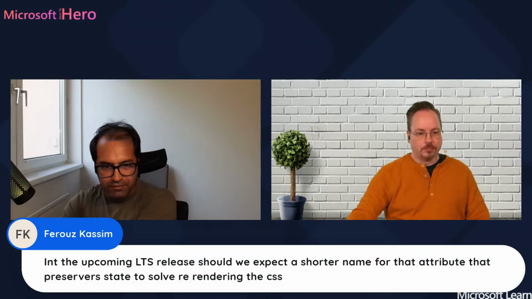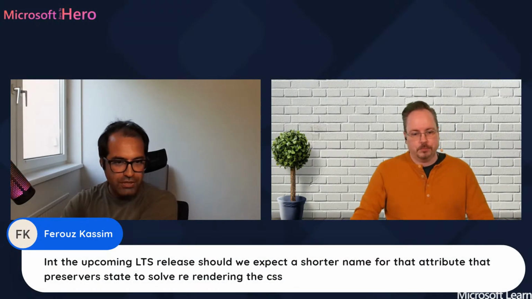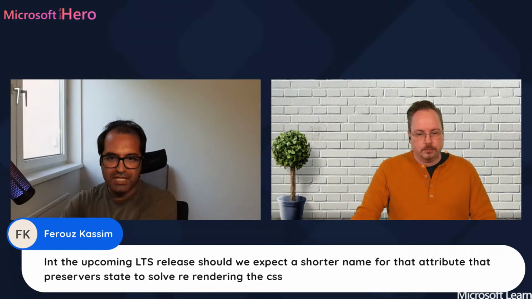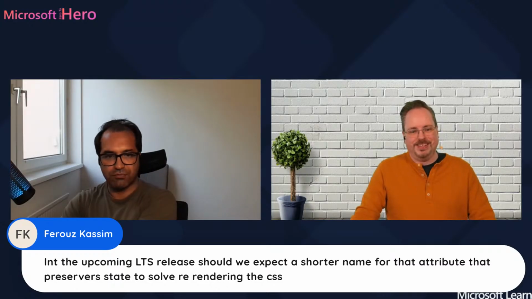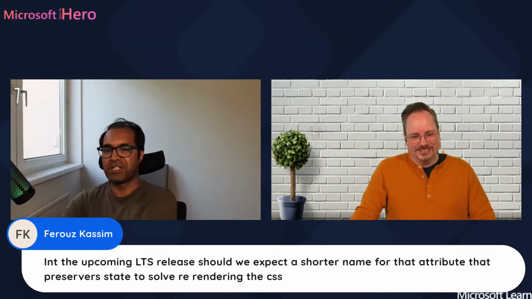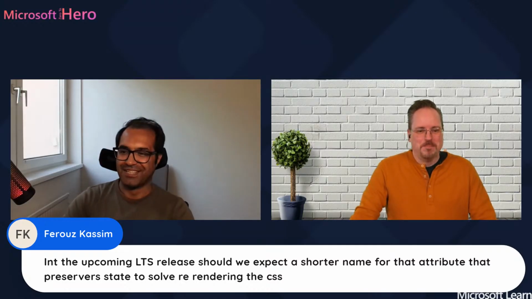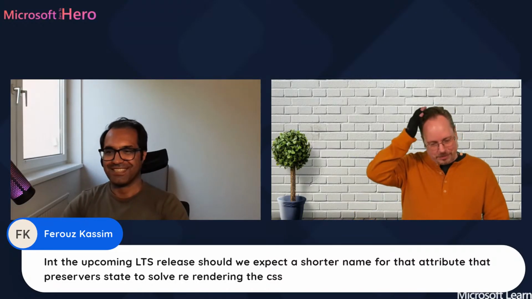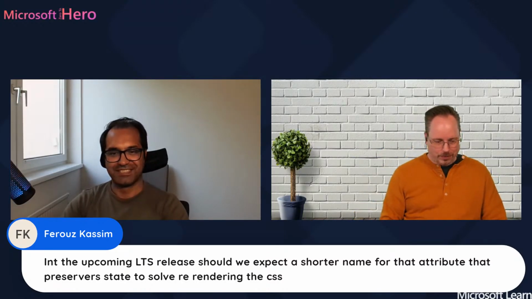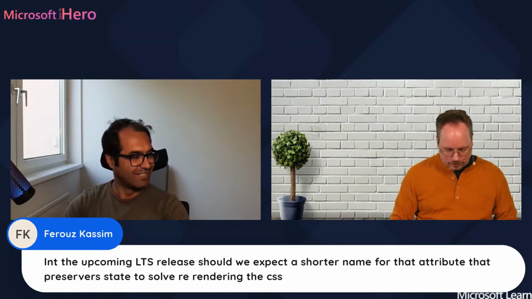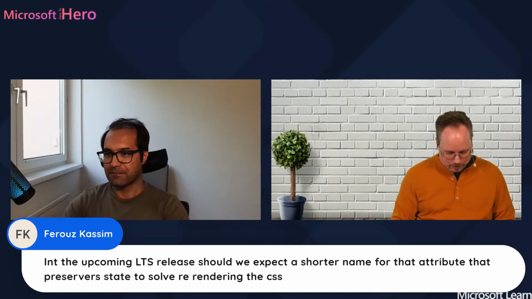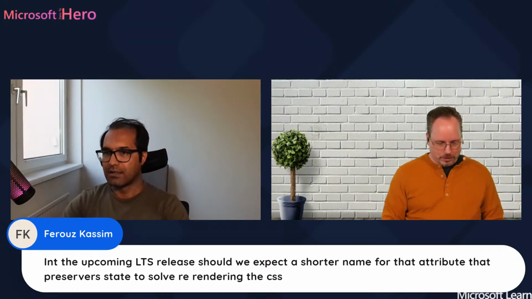Okay, I don't know if this is a question or an information. In the upcoming LTS release, should we expect a shorter name for that attribute that preserves a state to solve re-rendering the CSS? So there is an attribute, and I always forget the name of it. Yeah, naming is hard. It's one of the two. Yeah, let me actually quickly pull that one up because it's kind of a fun attribute. See if I have it in here.